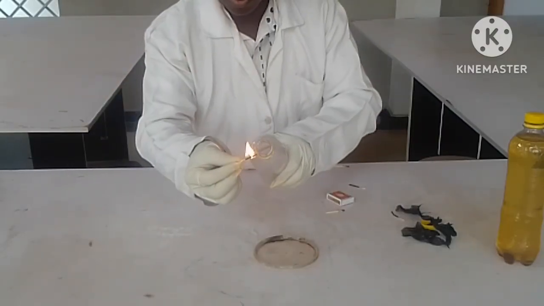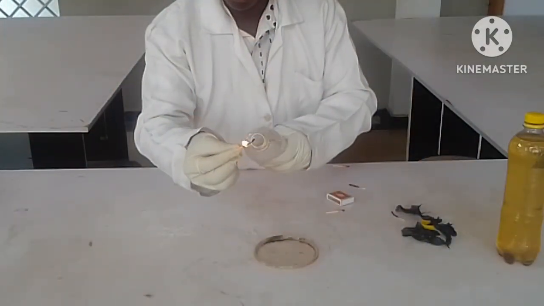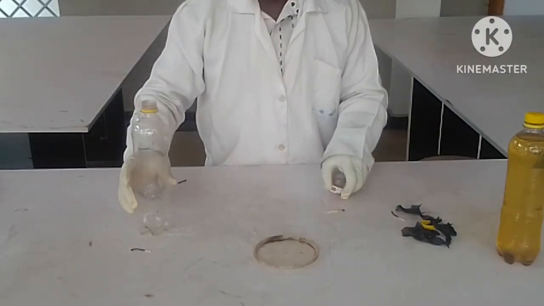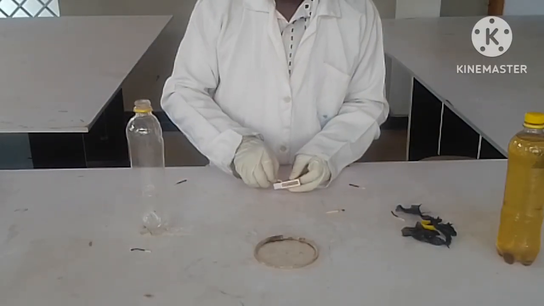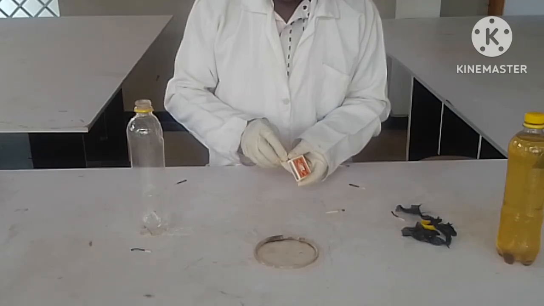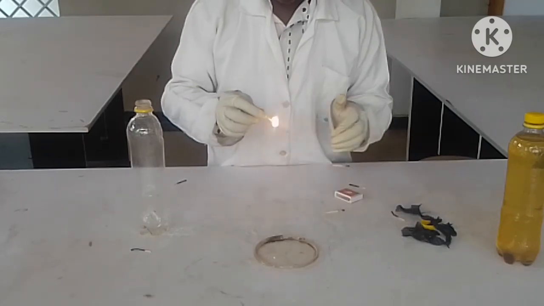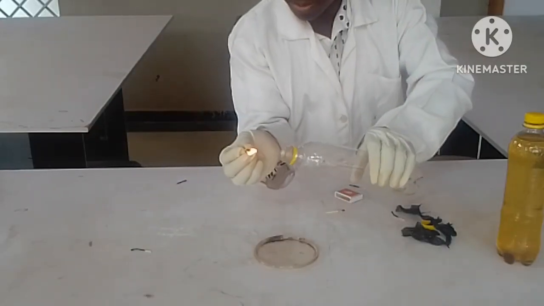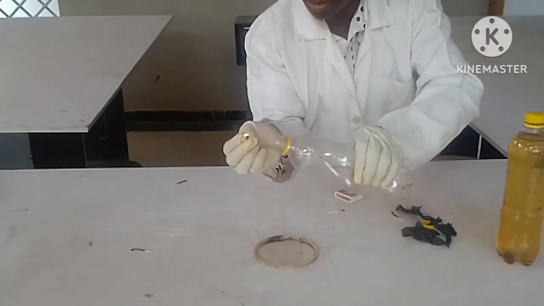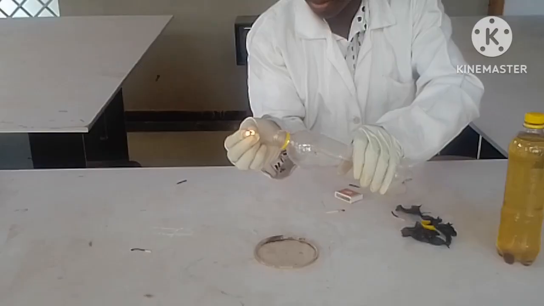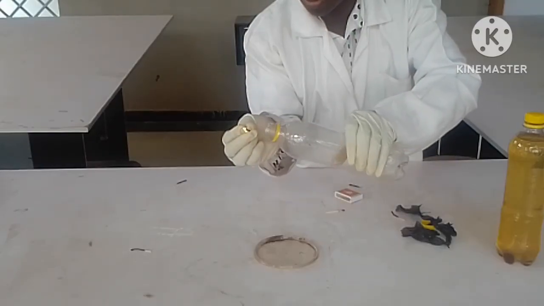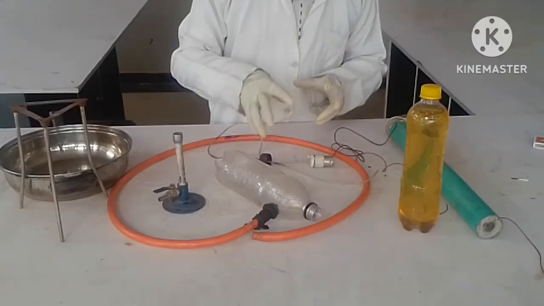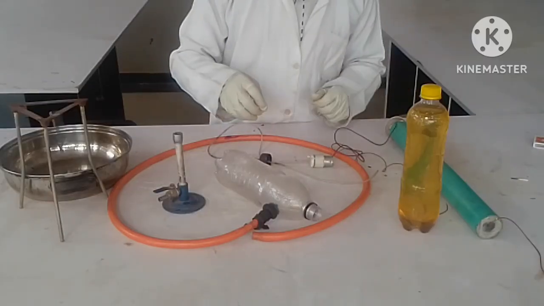So look at it. See, that is when it is in gaseous form. Look at it again. In liquid form, it's not that flammable, but in gaseous form, it's much more flammable because it has more surface area.